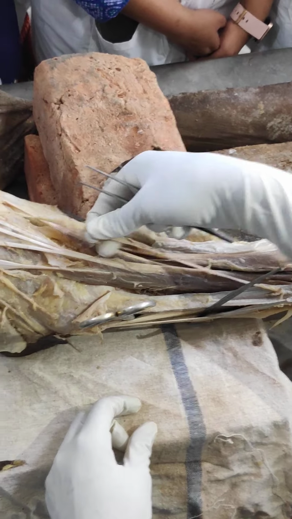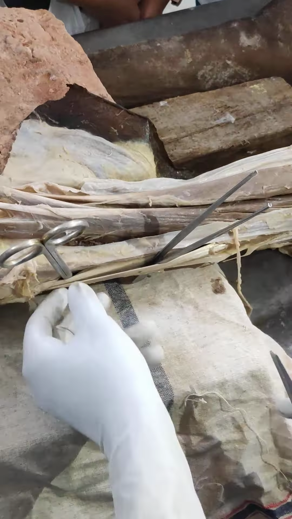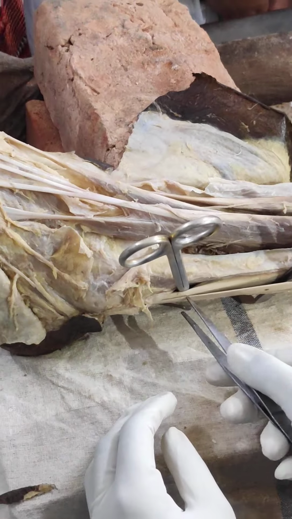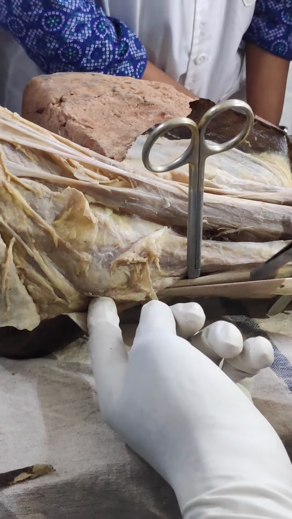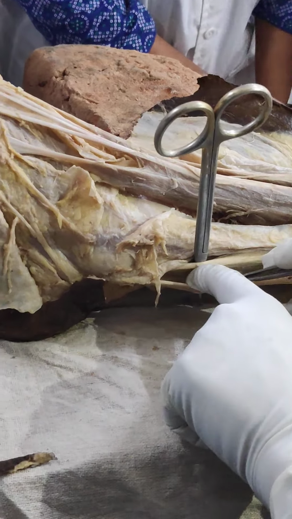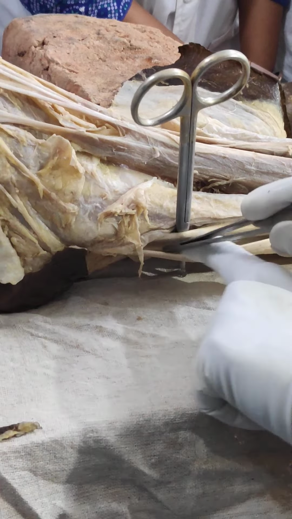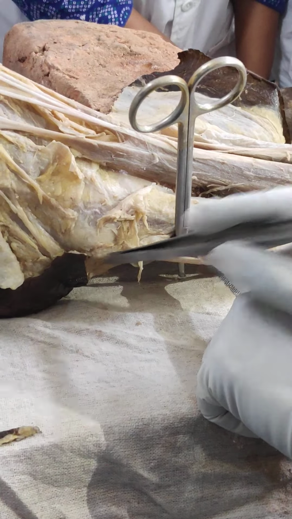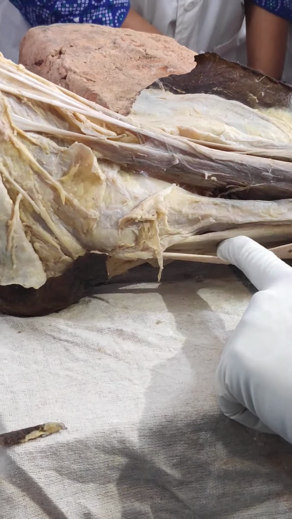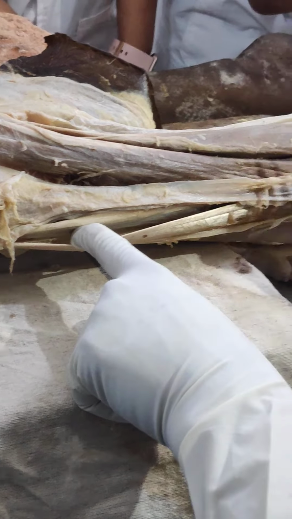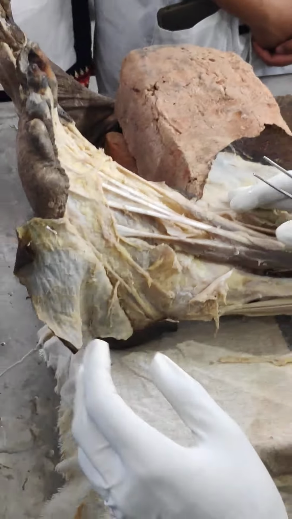You see, close to the lateral malleolus, both the tendons, peroneus longus and peroneus brevis, are behind the lateral malleolus. The peroneus longus is superficial, the peroneus brevis is deep. So these are the muscle tendons we see in the peroneal compartment, and the nerve is the superficial peroneal nerve. Correct?